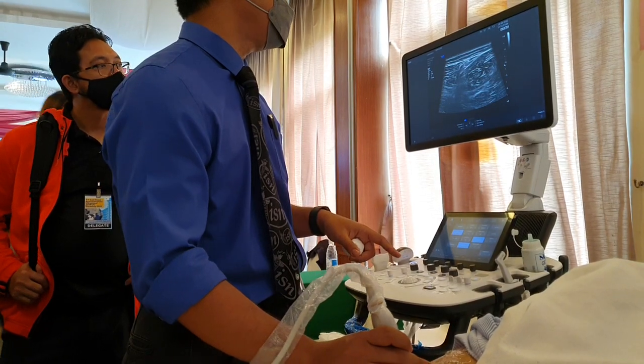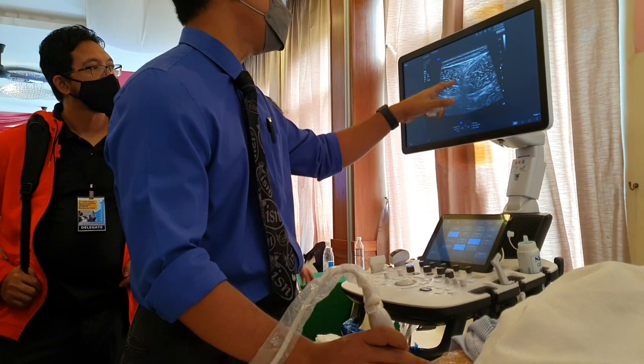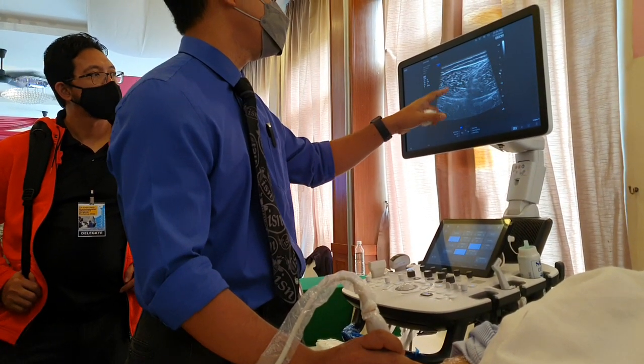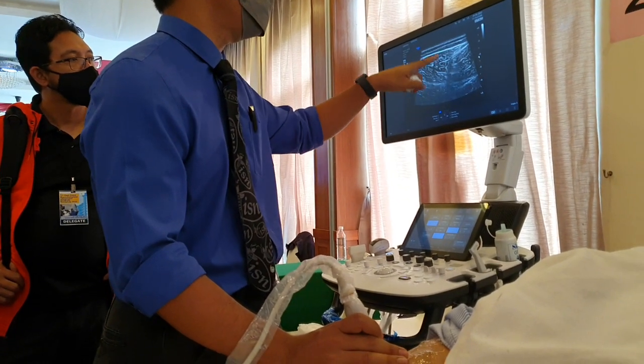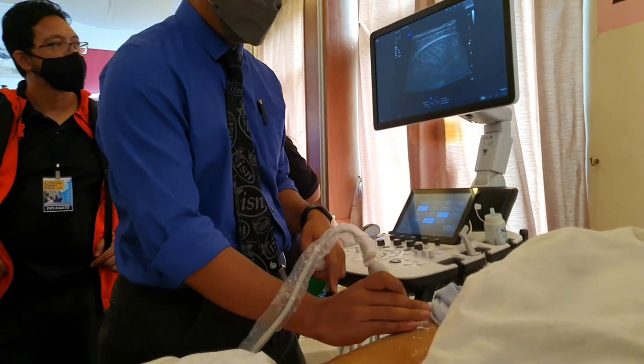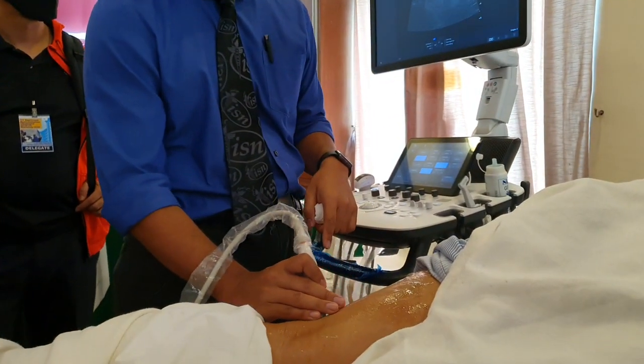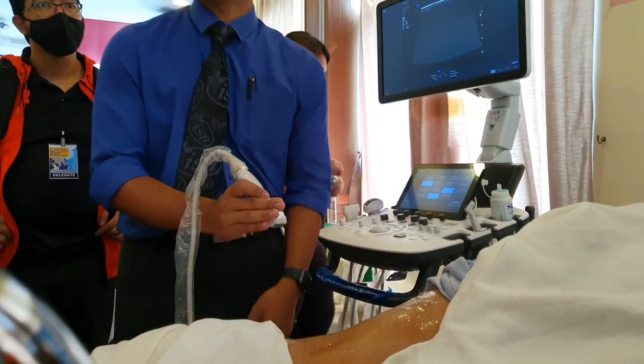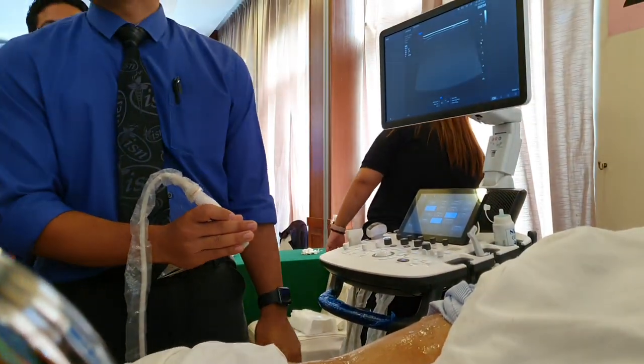Okay, so a bit higher up, you will see here there is a septum. So just lateral to the septum, this area here is your biceps femoris. If you track the biceps femoris down until the attachment, it will attach at the head of the fibula.